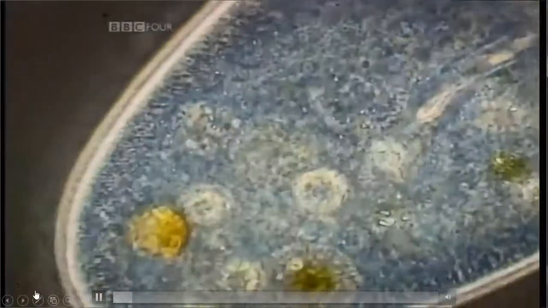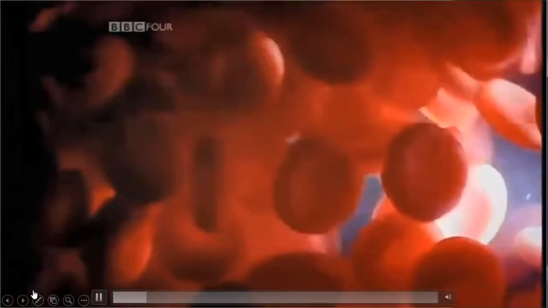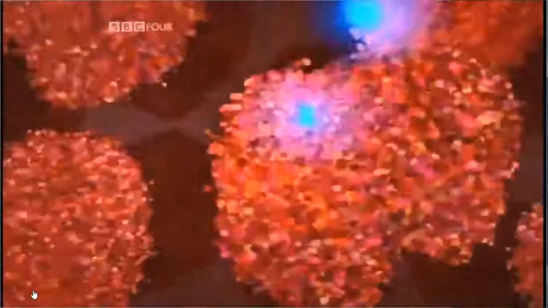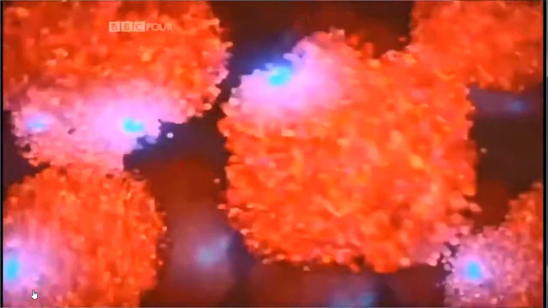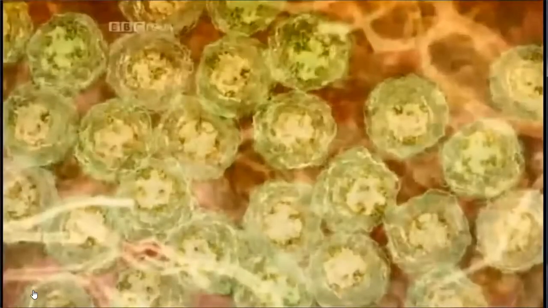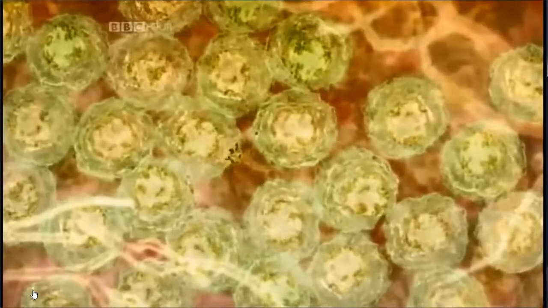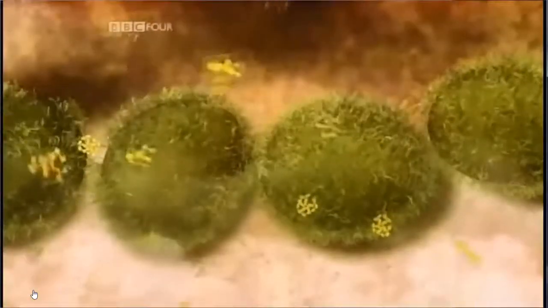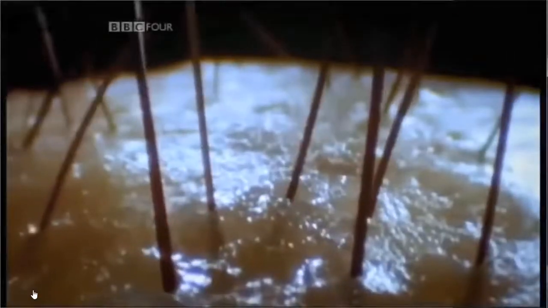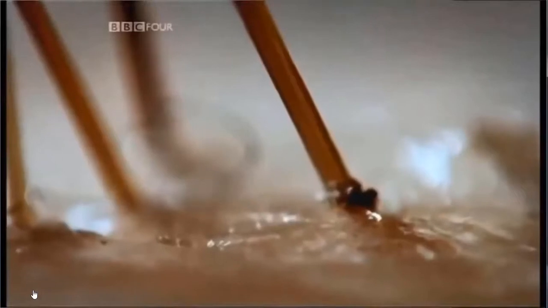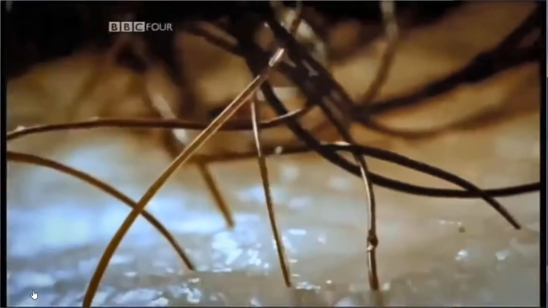Some proteins you may have heard of. The hemoglobin found inside our blood cells is a protein. Its job is to pick up oxygen molecules and carry them around our body. Antibodies are proteins. They're dispatched by our immune cells to attack foreign invaders. And hair and nails get their structure from keratin. That's a protein too.